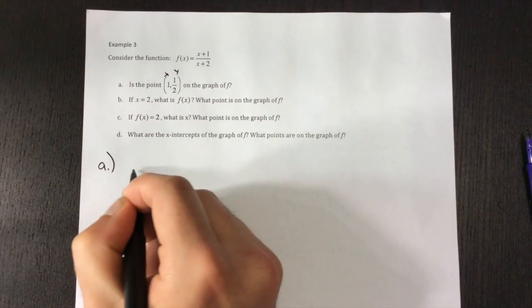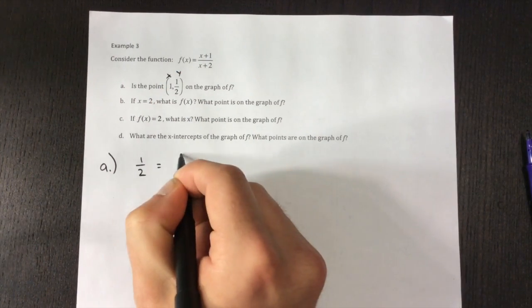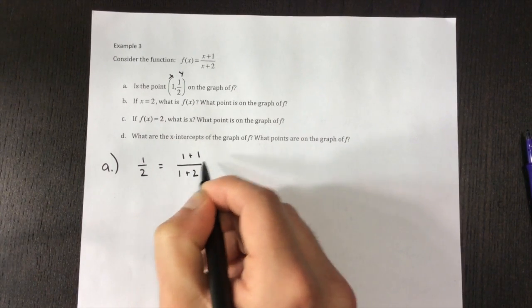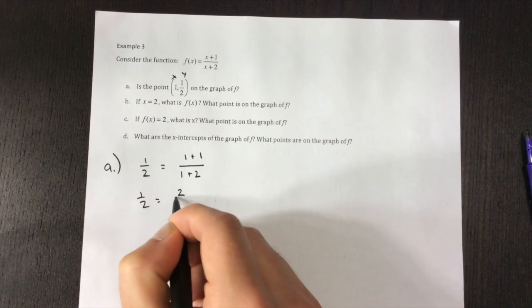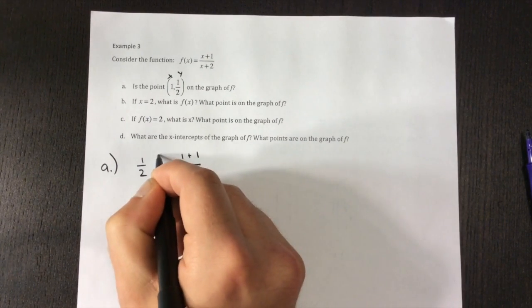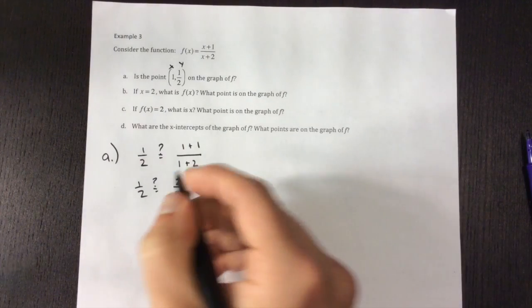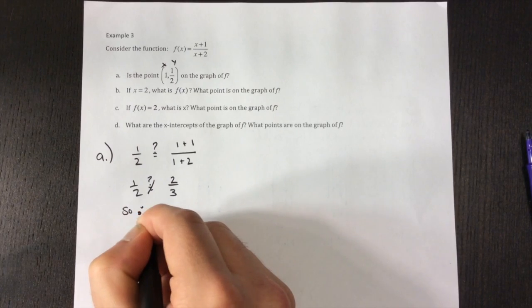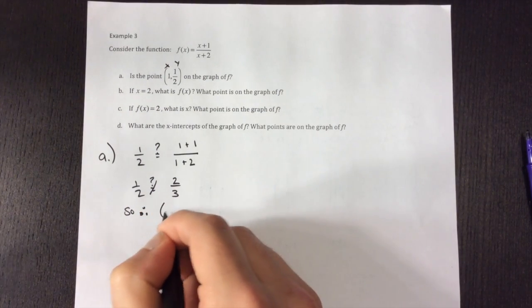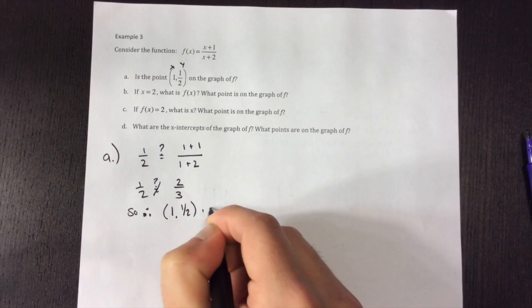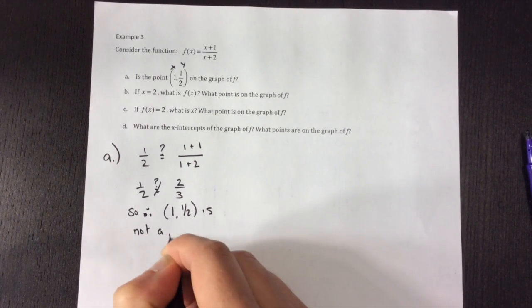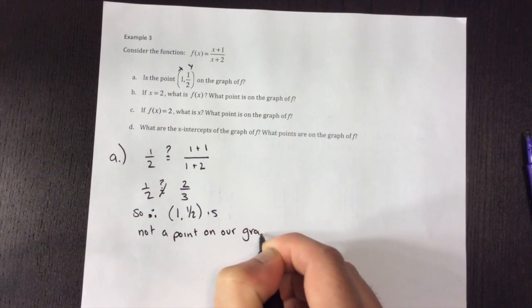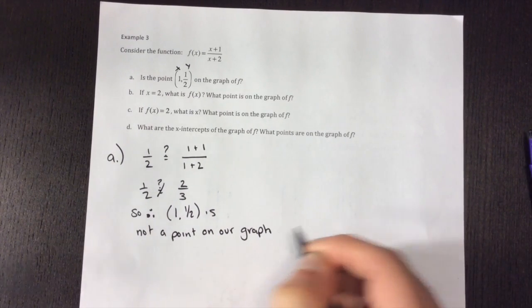So we have 1/2 equals 1 plus 1 over 1 plus 2. So that's 1/2 equals 2 over 3. And I'm going to write a question mark over the equal sign. That's obviously not true, so therefore, those 3 dots again, 1 comma 1/2 is not a point on our graph. Let's try the next one.